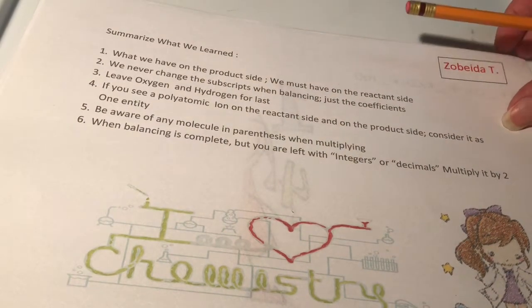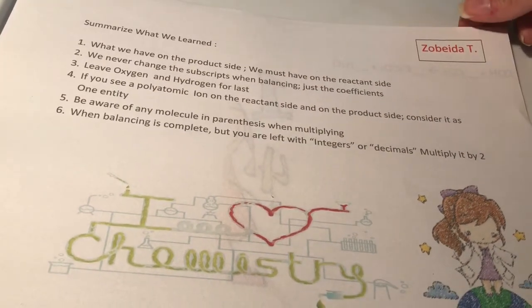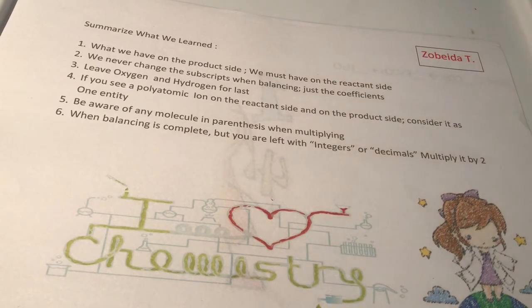So let's summarize what we've learned. We've learned that what we have on the product side, we must have on the reactant side. We never change the subscripts when balancing, just the coefficients. We always leave hydrogen and oxygen for last. And if you do see a polyatomic ion on the reactant side or on the product side, but you don't see it vice versa, then it's not one entity. But if you do see that it's separated by parentheses on the product side and on the reactant side, then yes, let's consider it as one entity.